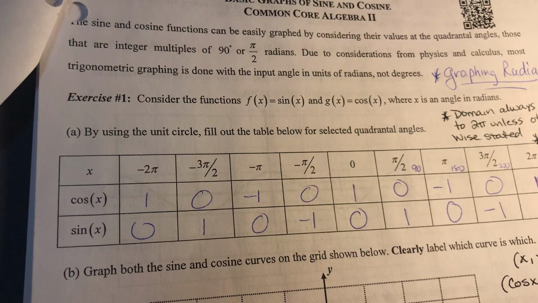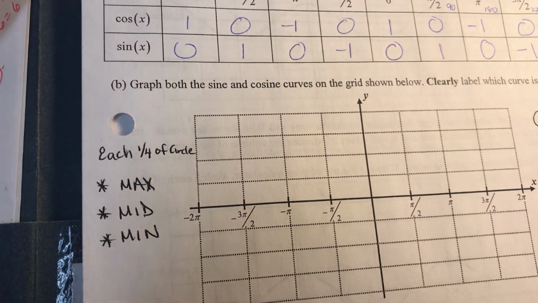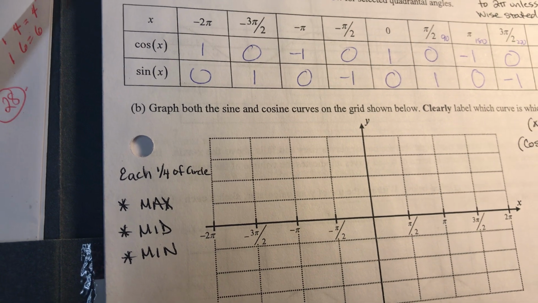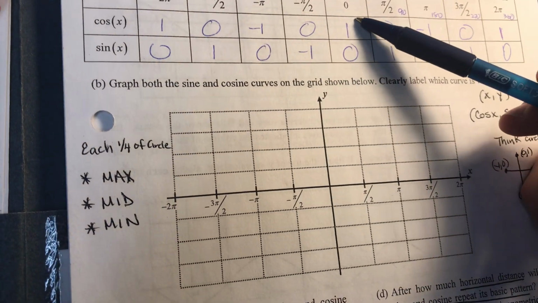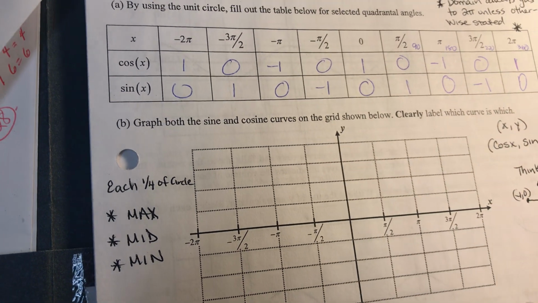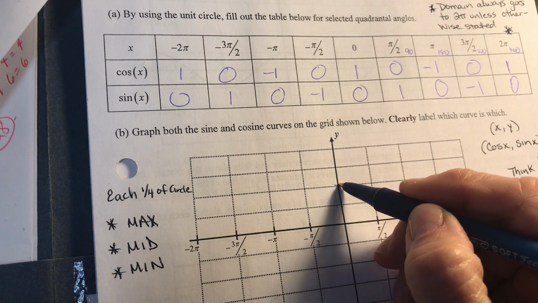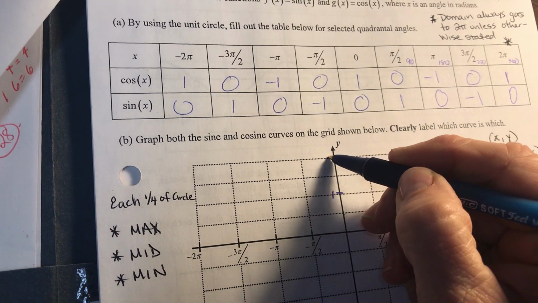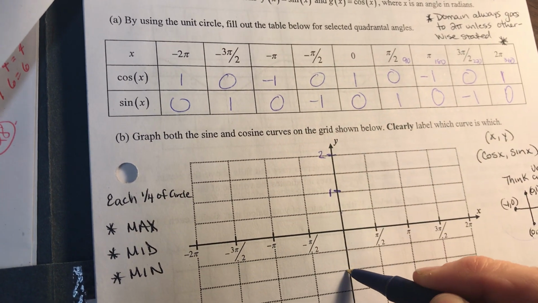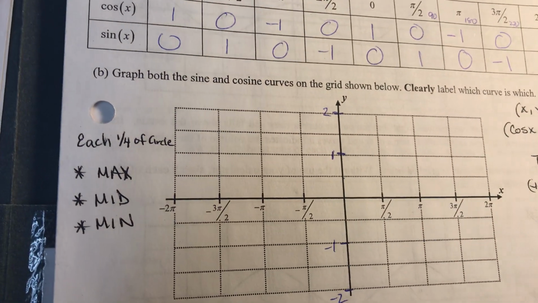Now we're just going to take this information and put it on our graph. So we're going to go ahead and do cosine first. At 0, which is my y-axis, cosine is 1. I'm going to use each one of these as a half, so I'm just going to go up to 2 and to -2.